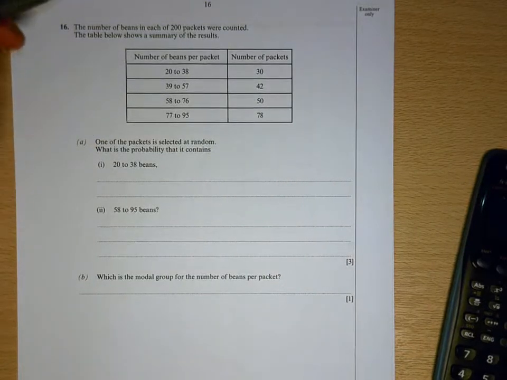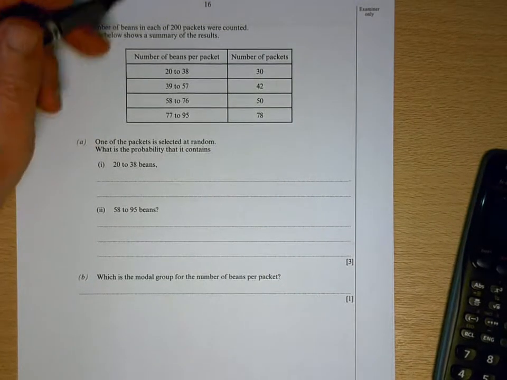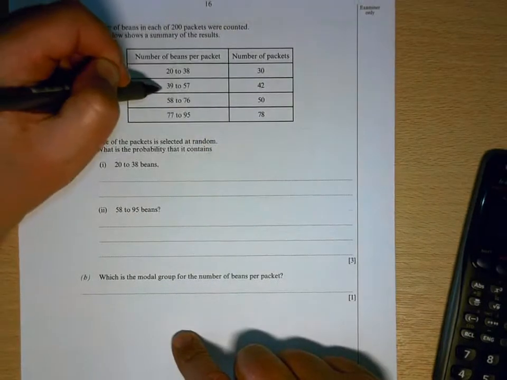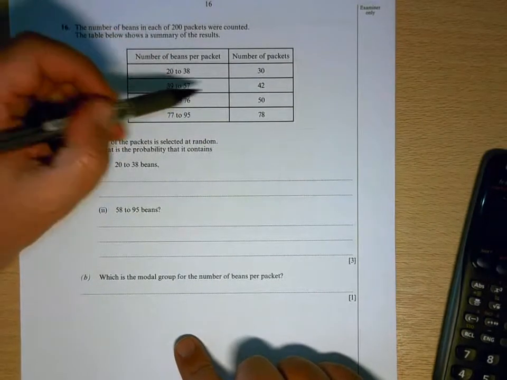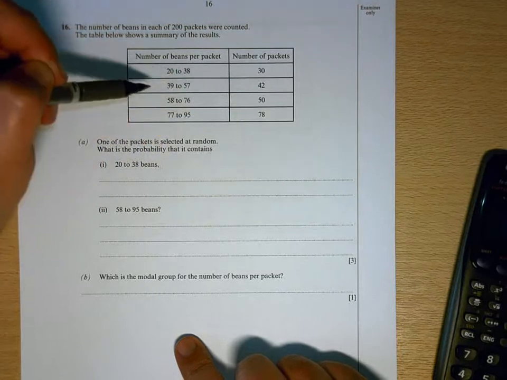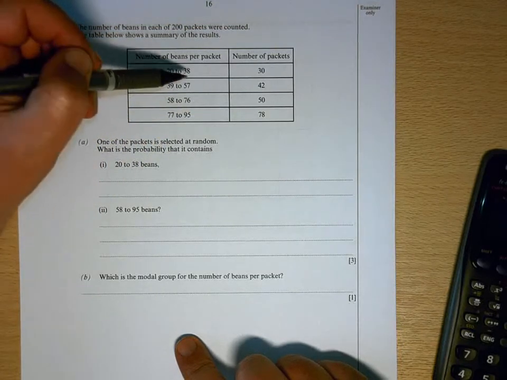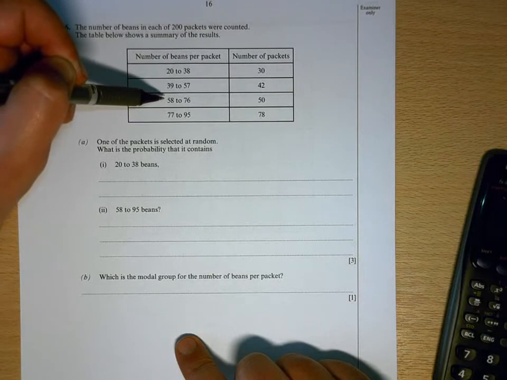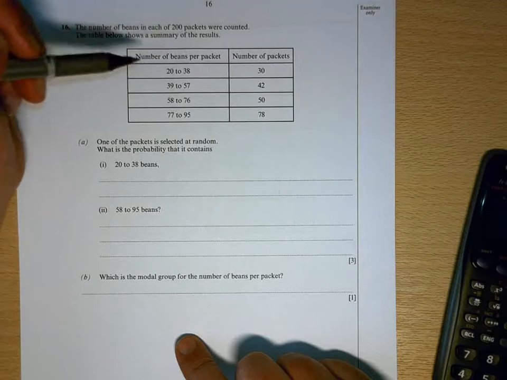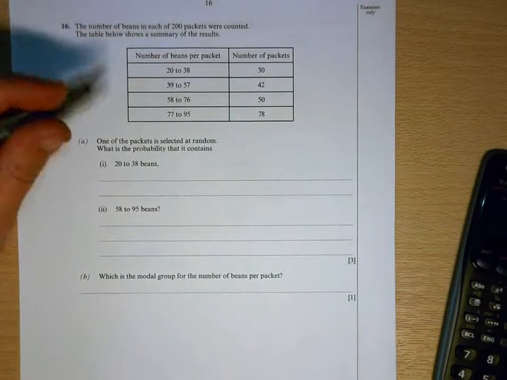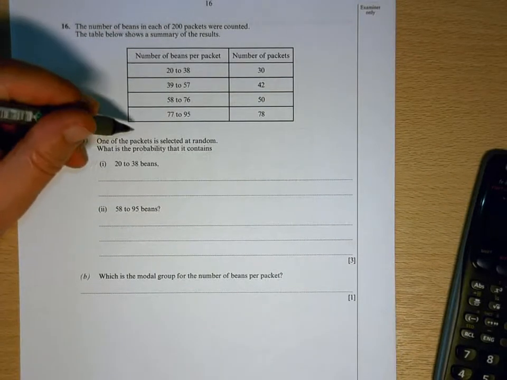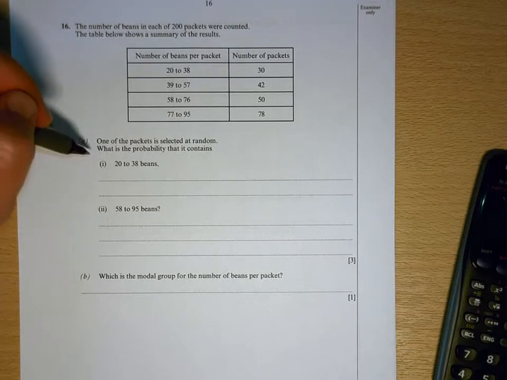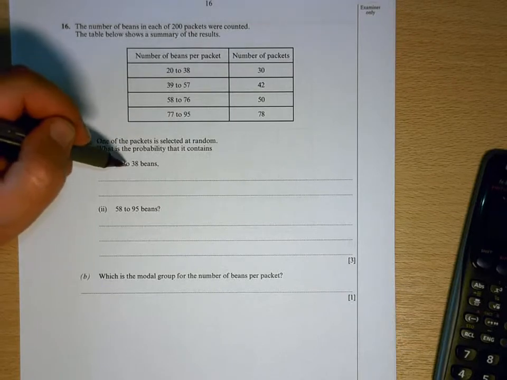Okay, so they're counting the beans per packet, and this line here is telling you that 42 of the packets had between 39 and 57 beans in it. This row is telling you that 50 of the packets had between 58 and 76 beans in them, and so on. One of the packets is selected at random. What is the probability that it contains 20 to 38 beans?